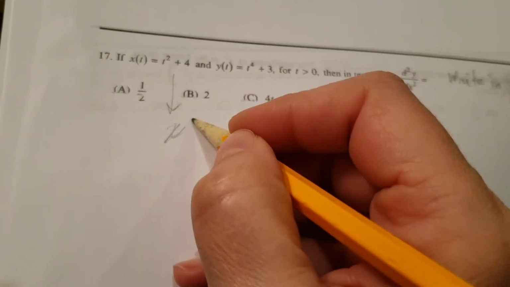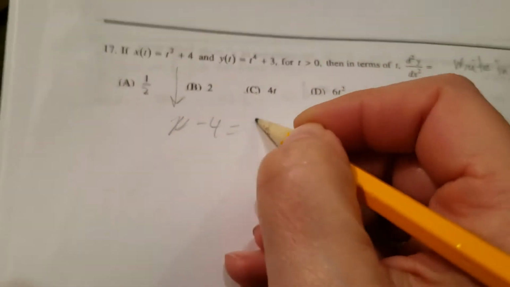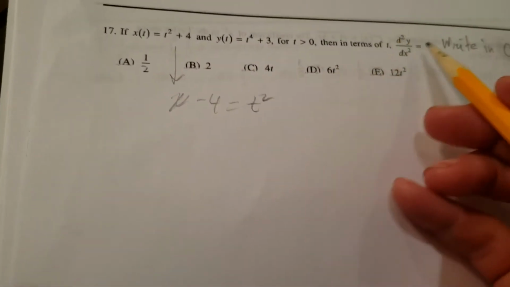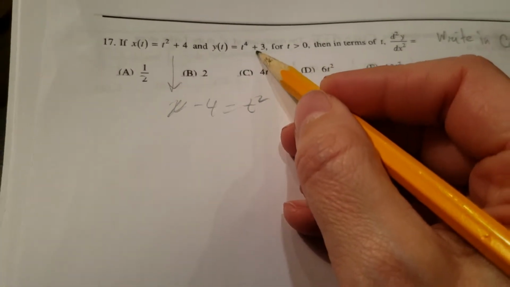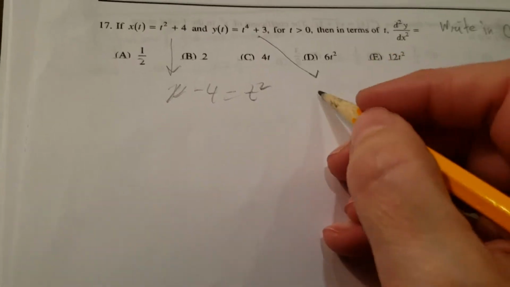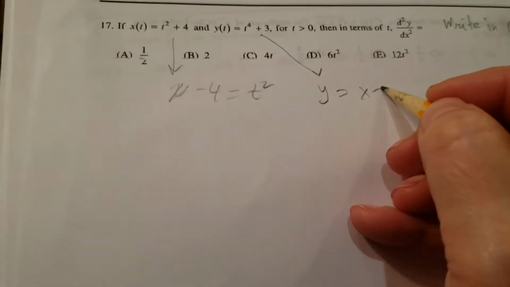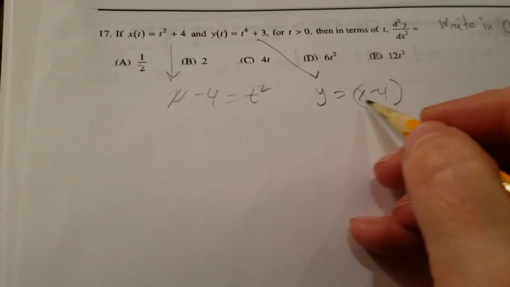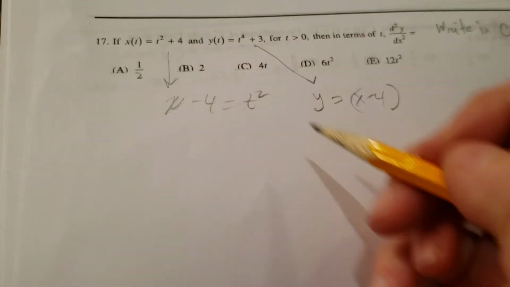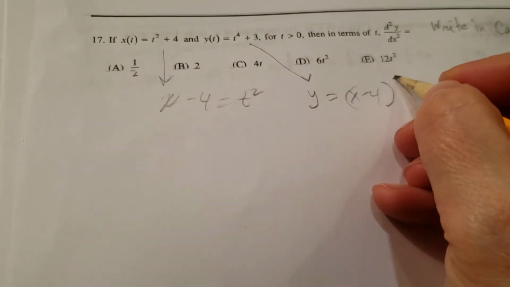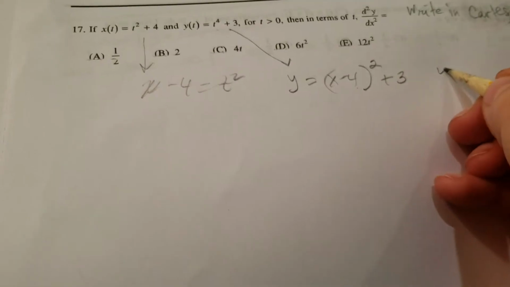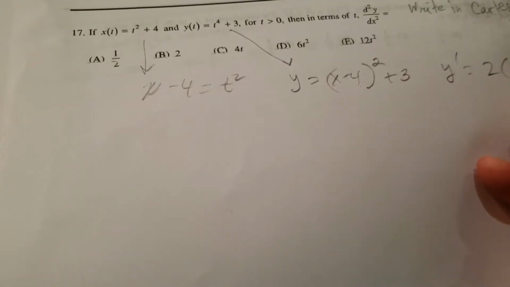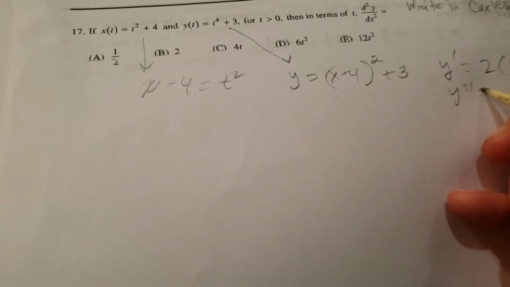So x minus 4 equals t squared, right? Then I can put that in here. So y equals x minus 4, that's t squared, but this is t to the 4th, so I have to square it. So y prime is 2 times x minus 4, and y double prime is 2, and I am so done.